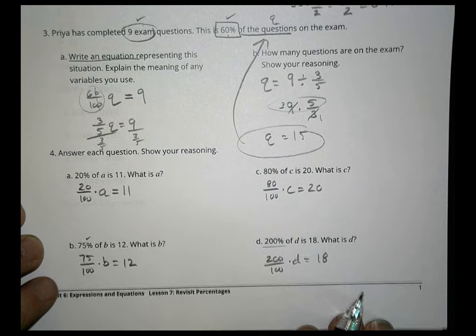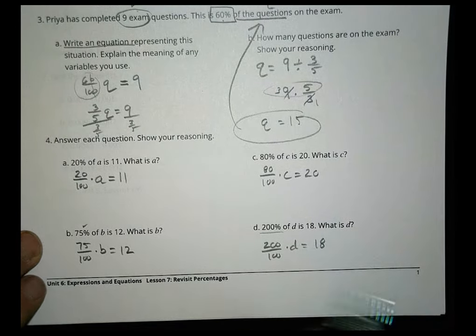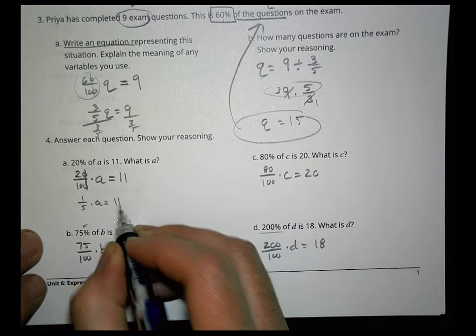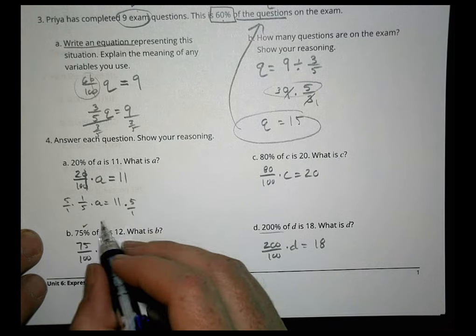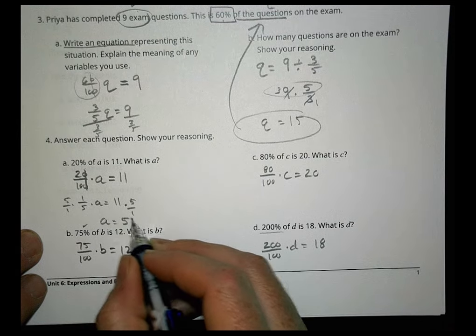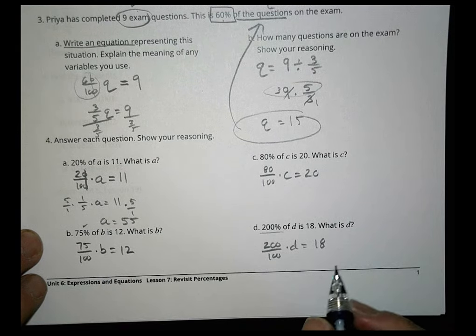So we have 4 equations set up there, right? And what we need to do to solve the equation is just like we've done before with the practice, right? We can reduce first of all, get rid of some zeros there, and we have 2/10, which would really be 1/5 times A equals 11. Multiply by the reciprocal, and what do we find out? A equals 55, just like that.